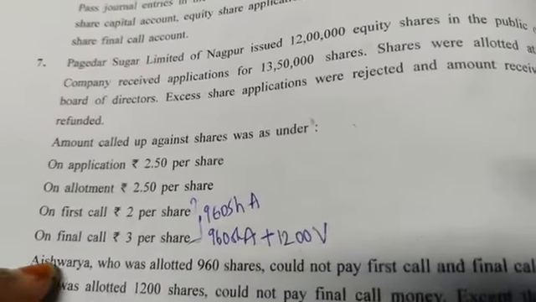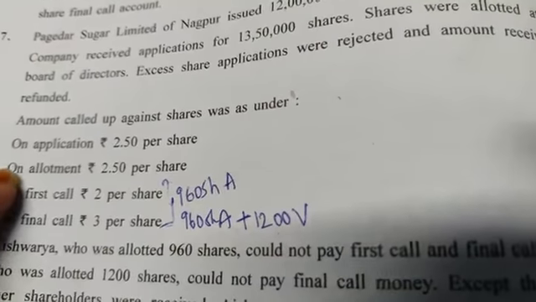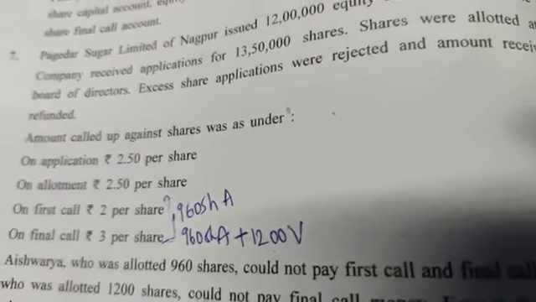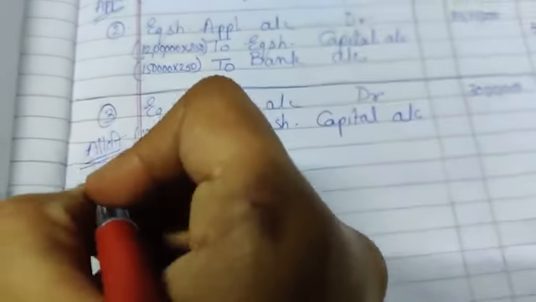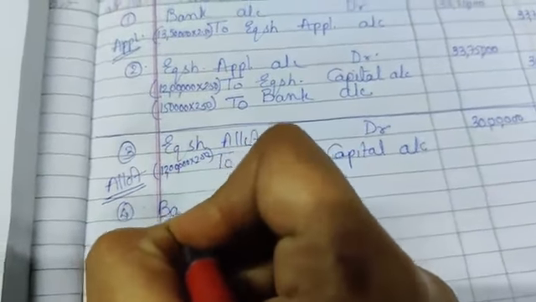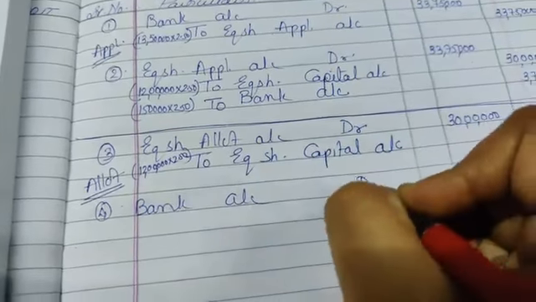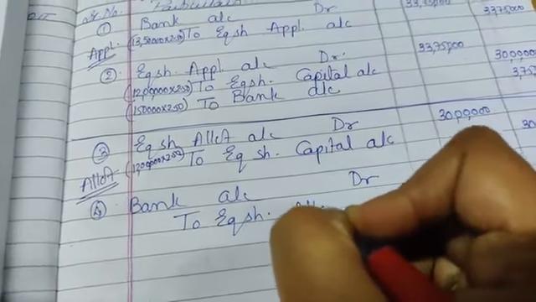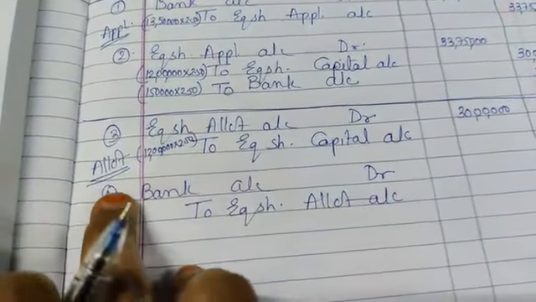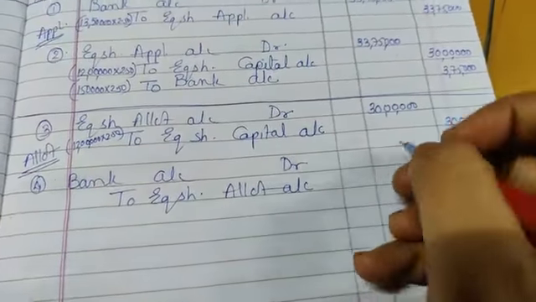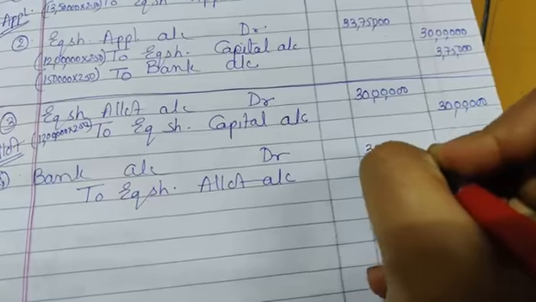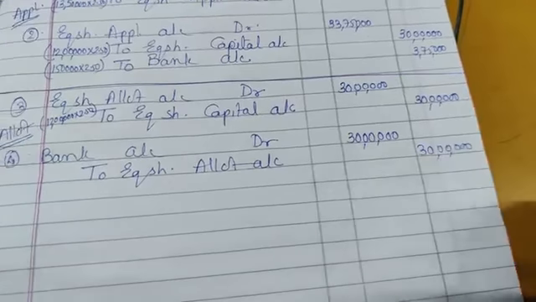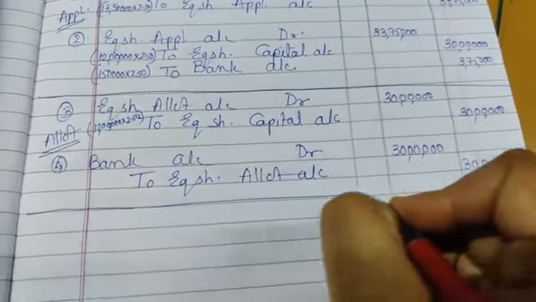See, here there are no arrears. Arrears are on which level? First call and final call. Allotment, there is no arrears. It means from whomever you are giving the reminder, all of them are paying. So here fourth entry, bank account debited to equity share allotment account. Of which level they are paying? Allotment. So here to equity share allotment account. See, no arrears, so same amount, 30 lakhs. Fine, so here this level gets over.